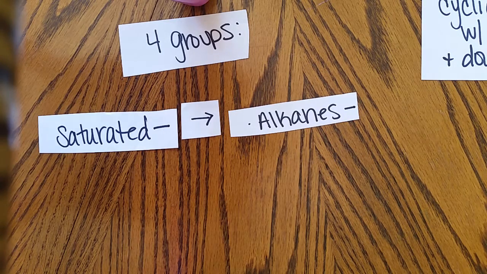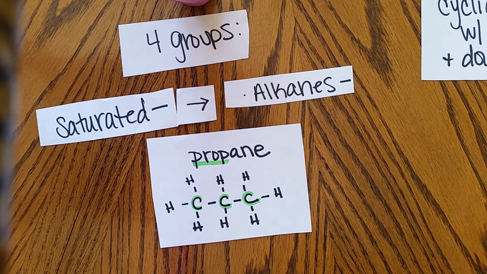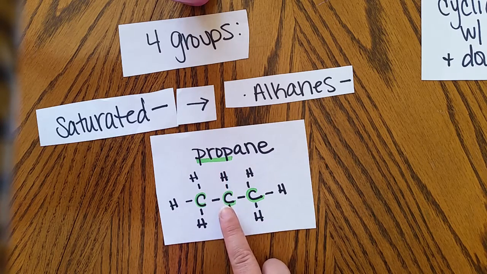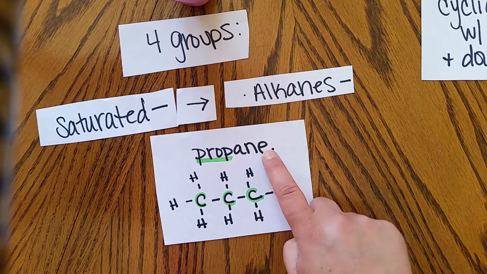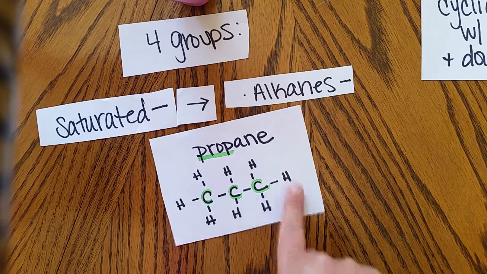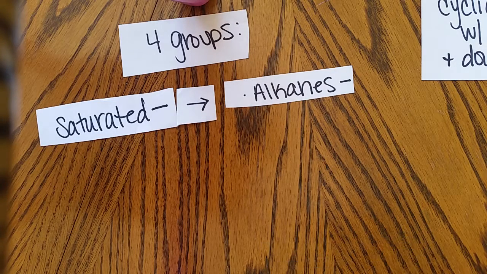So an example of that would be propane. Okay. A lot of you are probably doing a lot of grilling this summer, and the grill that you have outside runs off of propane gas. Okay, so this prefix prop means 3, and we'll go over prefixes in a minute. And the ane refers to the fact that it has all single bonds. So I have 3 carbons surrounded by hydrogen. So that would be one example of an alkane.